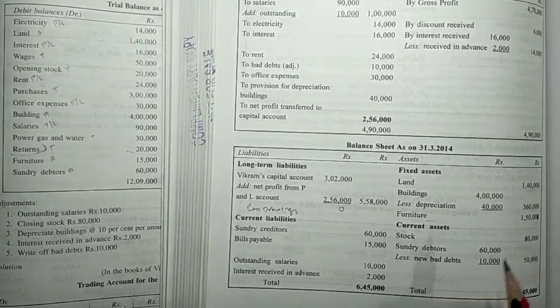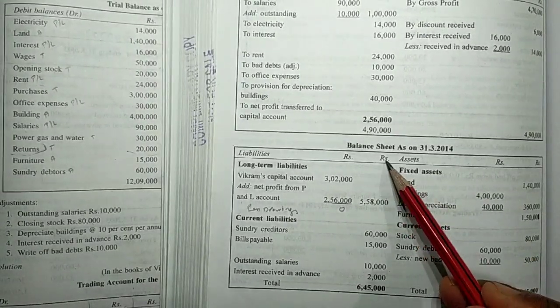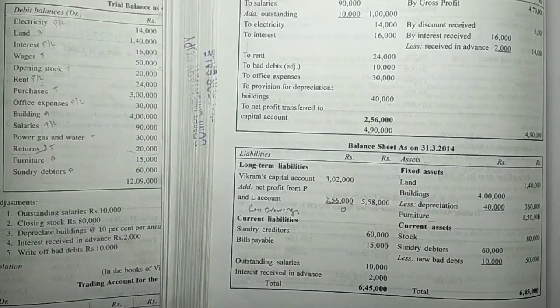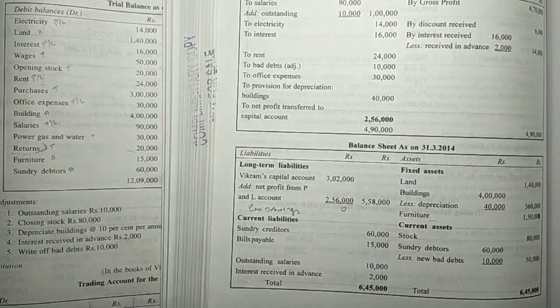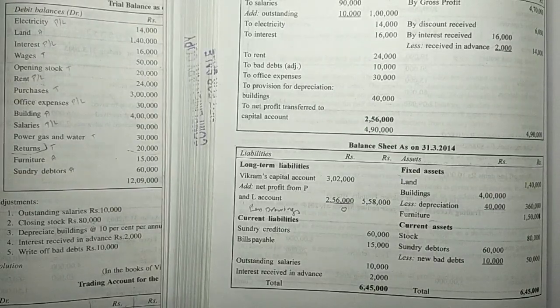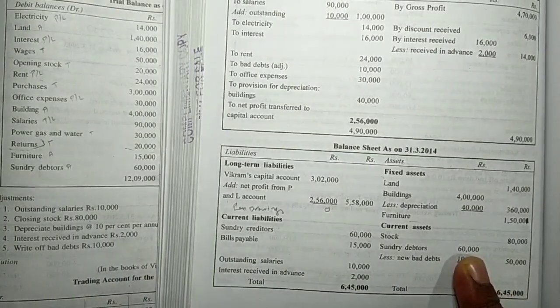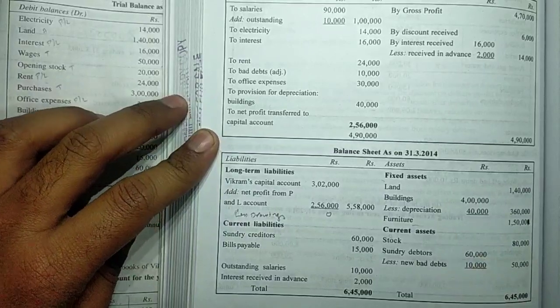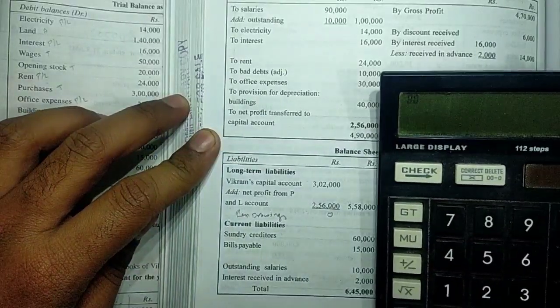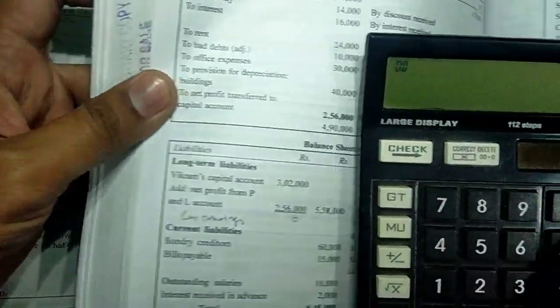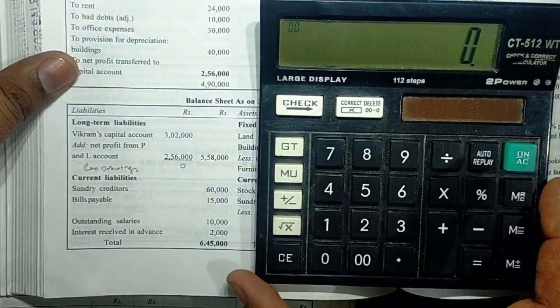Now you have to add all the liability side and all the asset side. The answer should tally without any balancing figure. We'll take the help of a calculator and see whether our answers match.